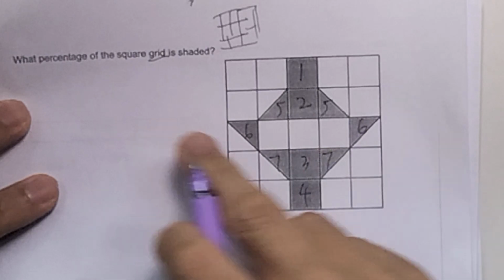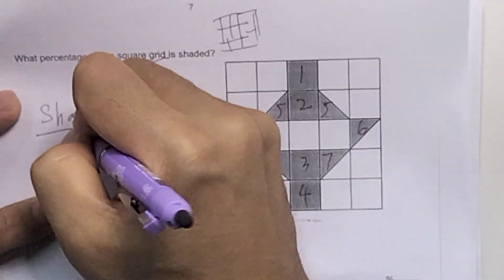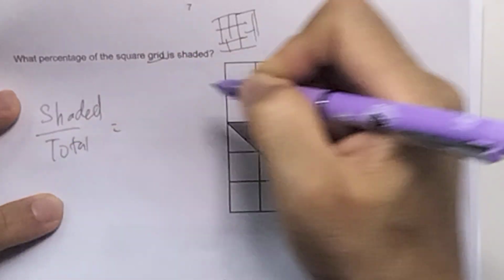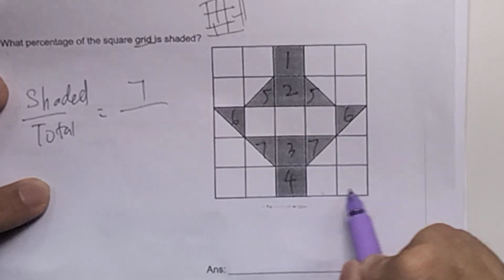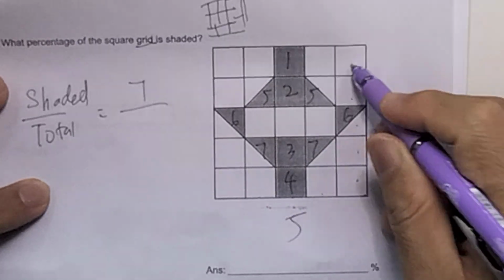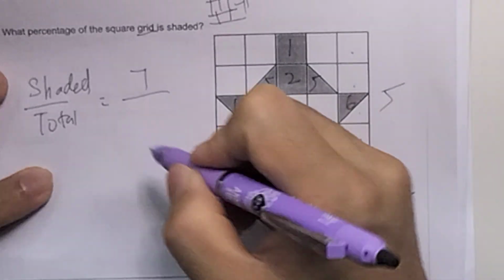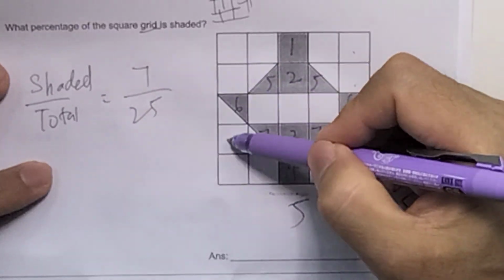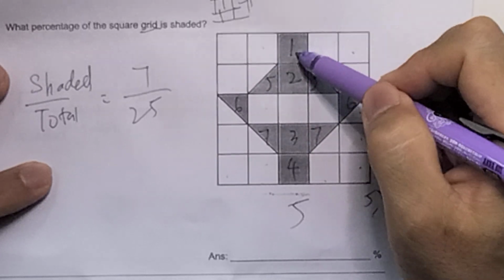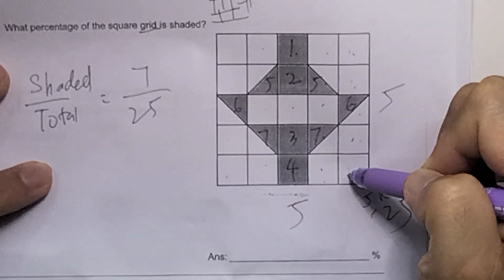7. So to find the percentage of the square grid that's shaded, I must have my shaded divided by total. So my shaded is already 7. Total how many squares? I can do it the simple way. 1, 2, 3, 4, 5. 1, 2, 3, 4, 5. 5 times 5 is 25. So this is my fraction that is shaded. Okay, let's count up to 25.